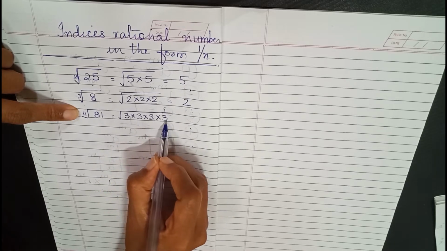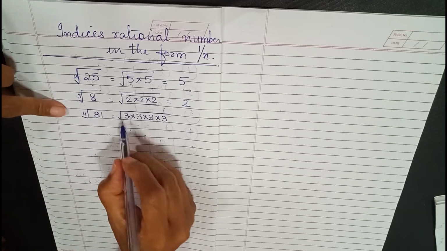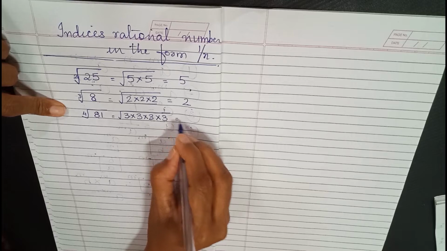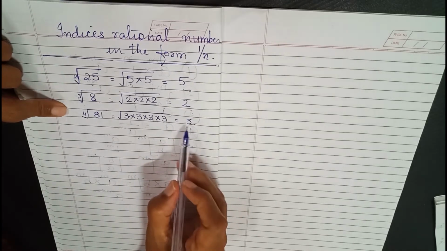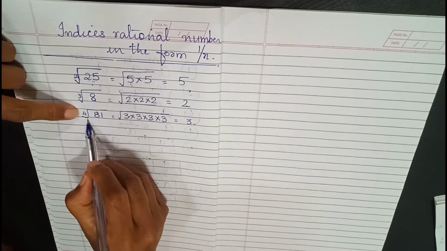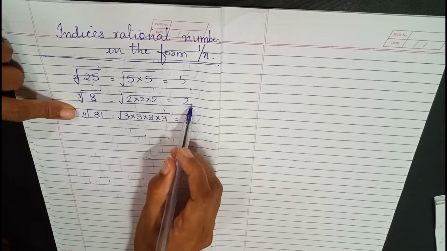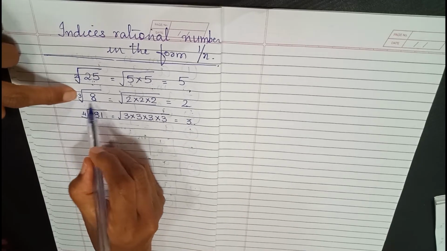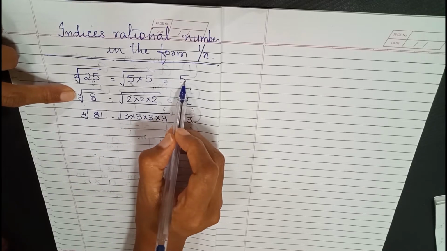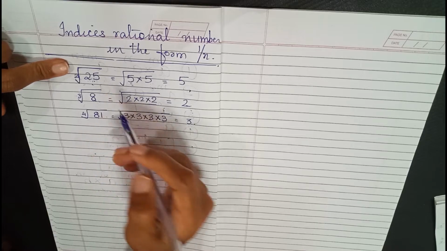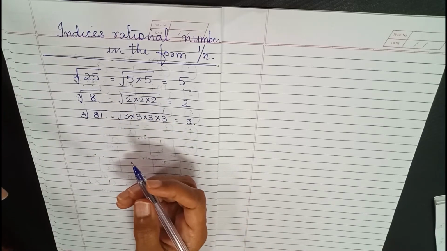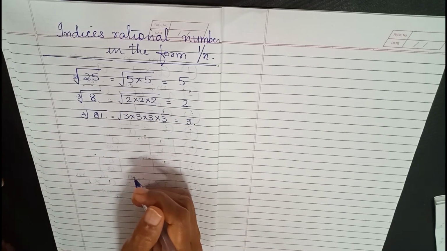So you see we got the same number, 3, multiplied 4 times, and when you remove it once, we get 3. So the meaning is, 3 is the fourth root of 81, 2 is the third root of 8, 5 is the square root of 25. Right? Similarly, you can have other numbers also, or higher roots also.